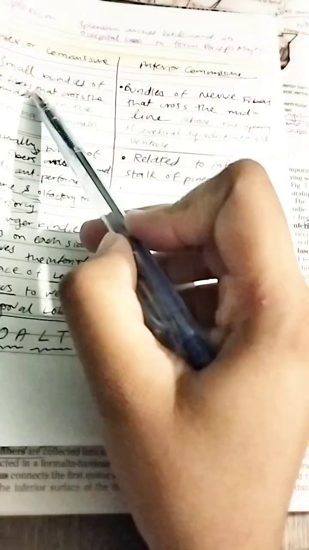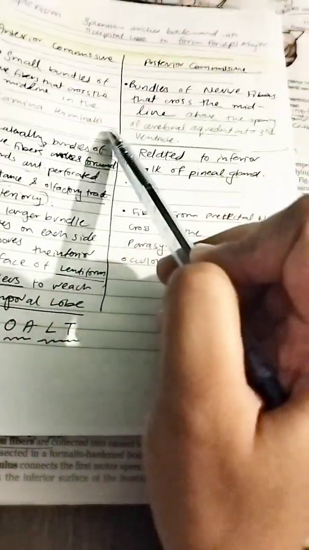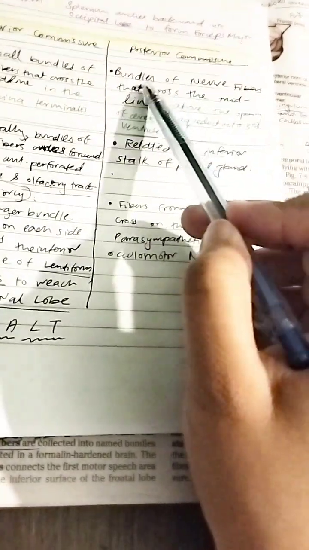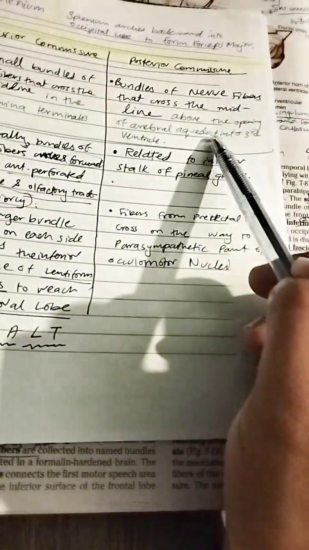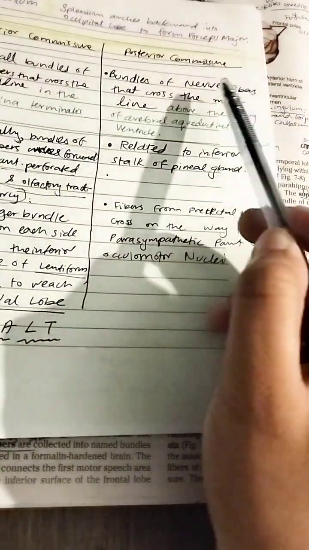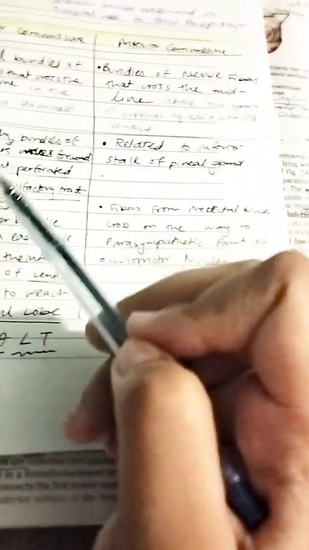So the anterior commissure consists of small bundles of nerve fibers that cross the midline in the lamina terminalis, and the posterior commissure consists of bundles of nerve fibers that cross the midline above the opening of the cerebral aqueduct into the third ventricle. So you're going to remember the same line for both of the commissures. Now let's talk about the anterior commissure in more detail.